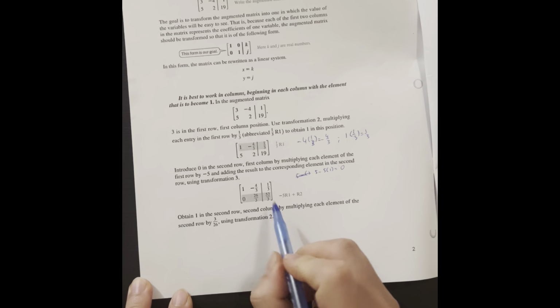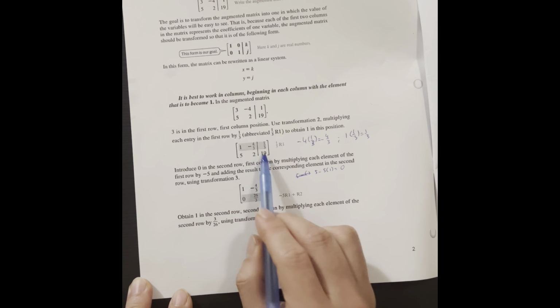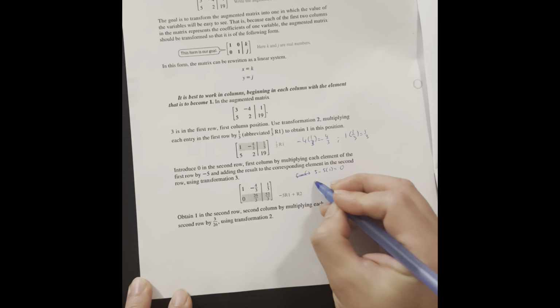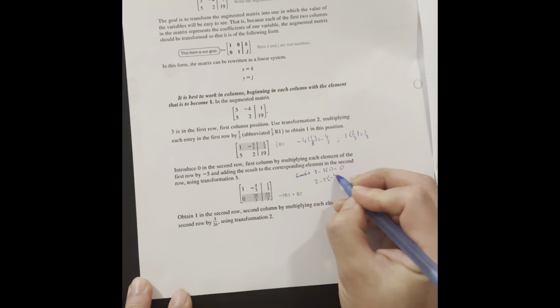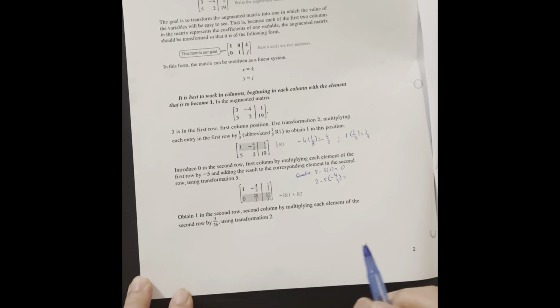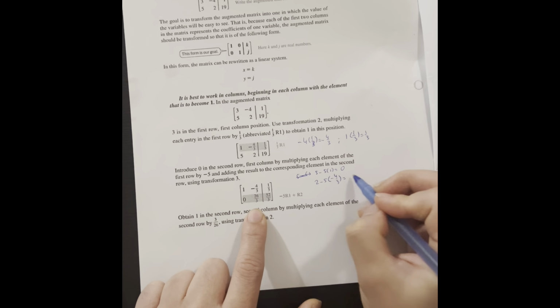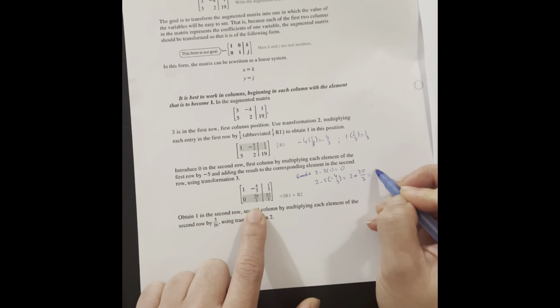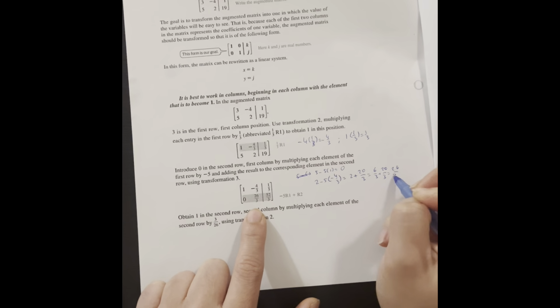We do that with every element. So for this element, 2 minus 5 times negative 4/3. That is 2 plus 20 over 3, which is 6 over 3 plus 20 over 3, which is 26 over 3.